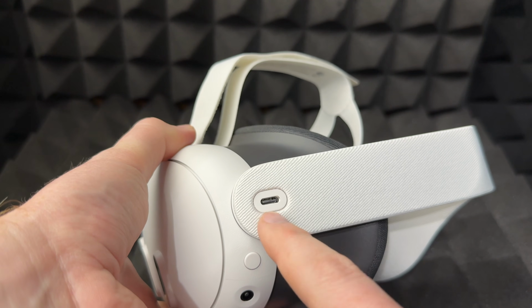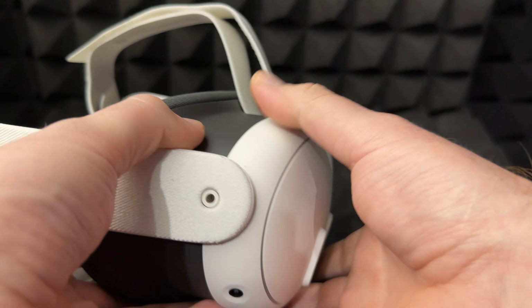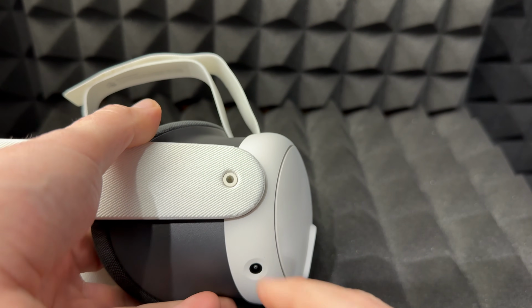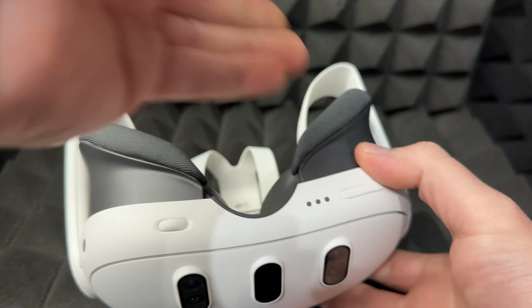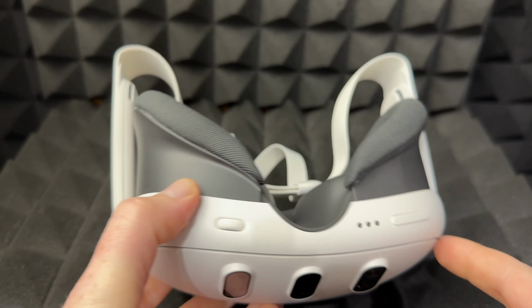We have our USB-C port. That's where you guys would charge it up. So that's on the side. You did get the cable. That's audio. If you guys have headphones, you don't need them. This has speakers already. Down here below, this is to adjust this spacing, which we already did.